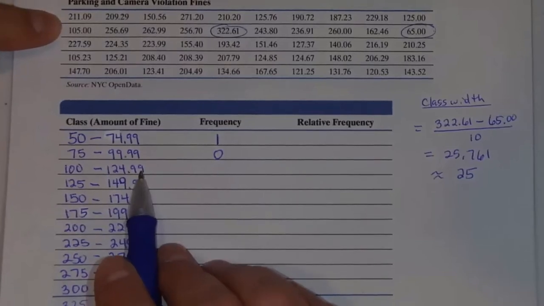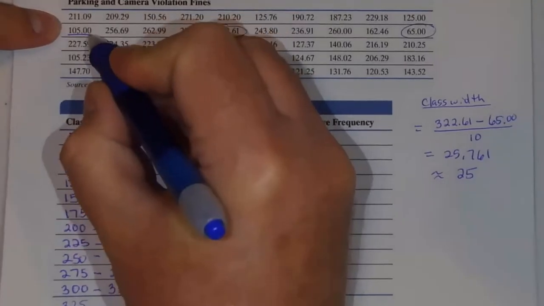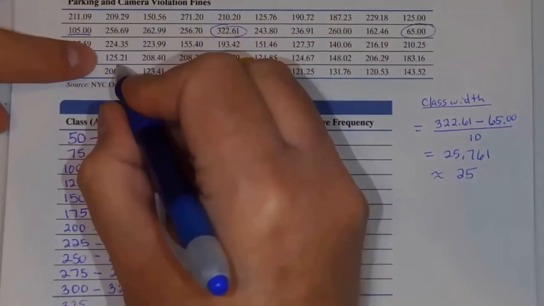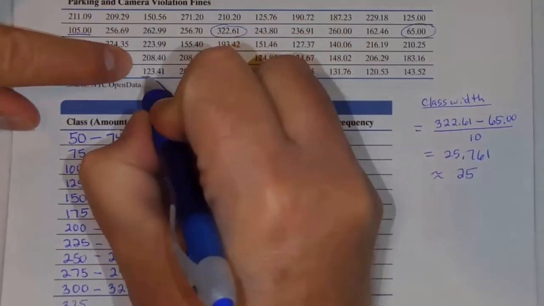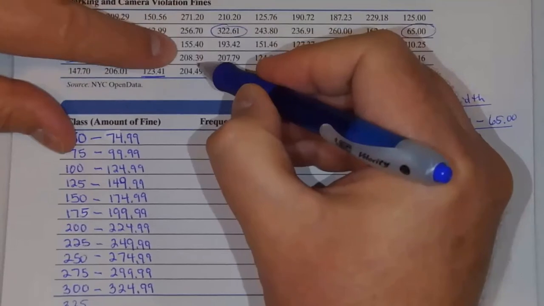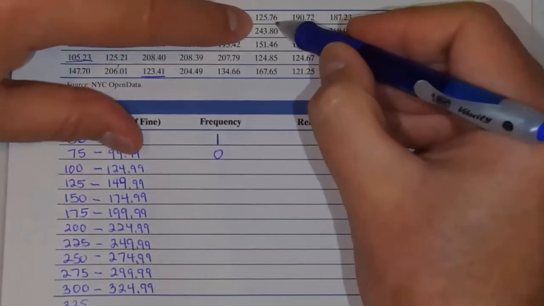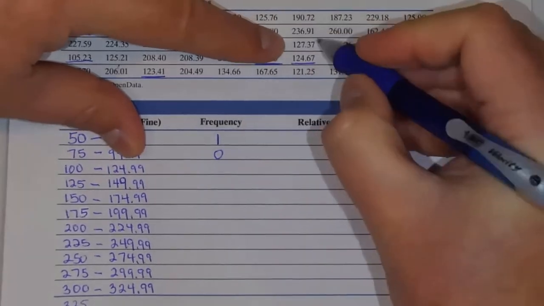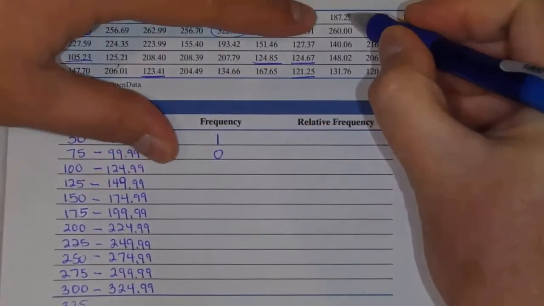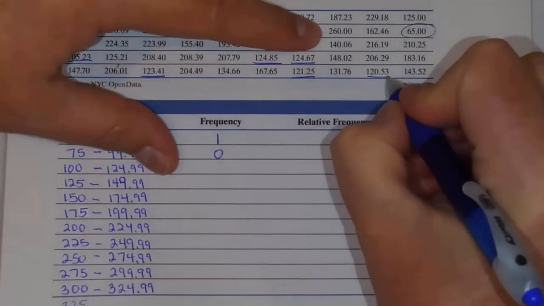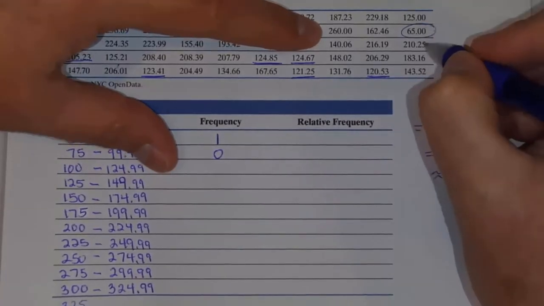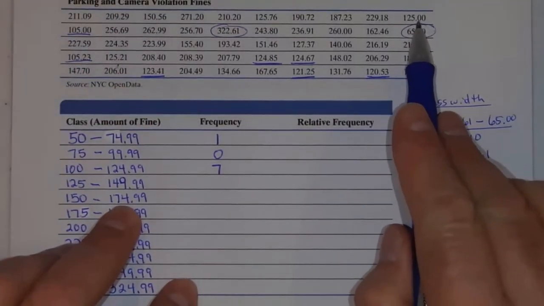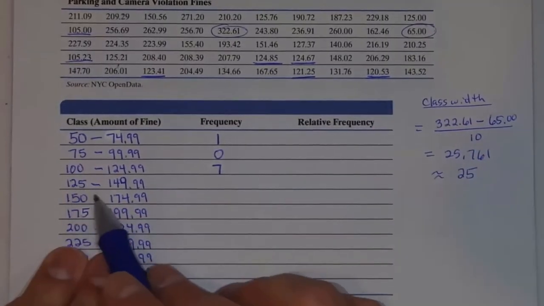Okay, now we're going to start having some. So we have 105, that's 1. 105, that's 2. We're going to 124.99. Not quite. There's 3, 4, 5, 6, 7. And I think that's it. Now notice there's this $125 one right here, but that $125 one's going to go in the next class, right? Not this one.